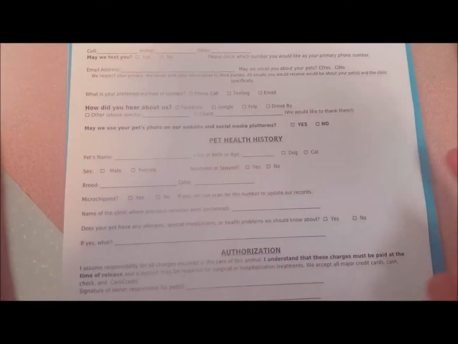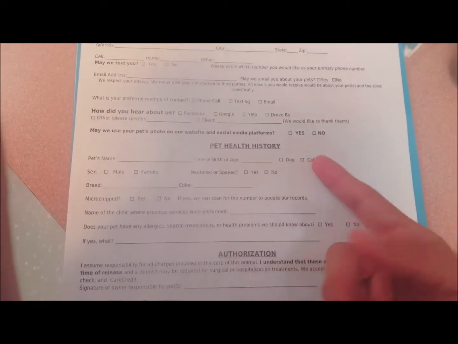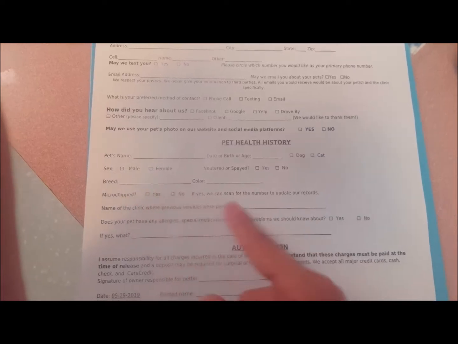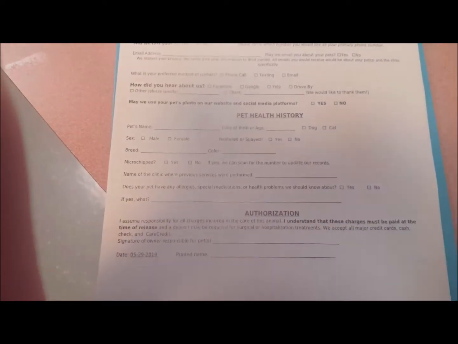We'll get the patient's name, how old they are, their species, their sex, whether spayed or neutered, their breed, if they're microchipped or not, and then authorization for us to take care of the patient as well.